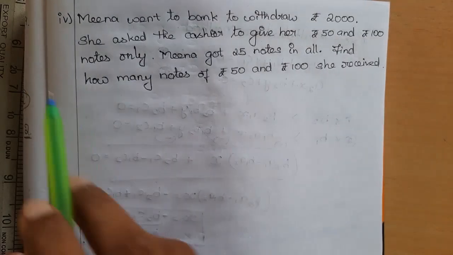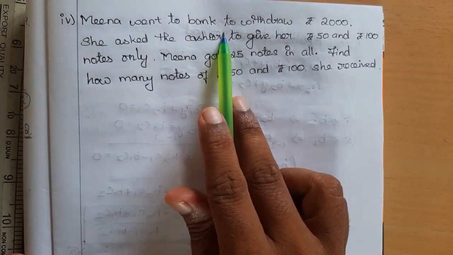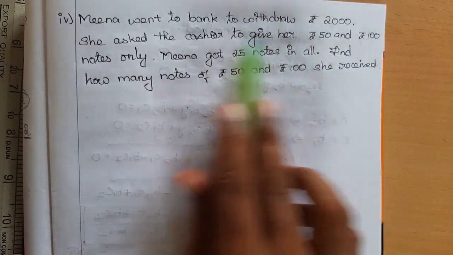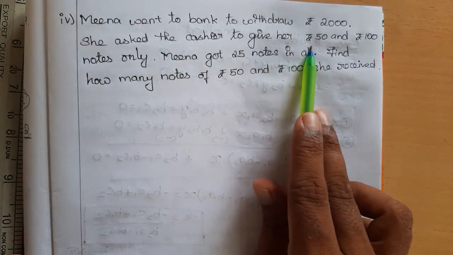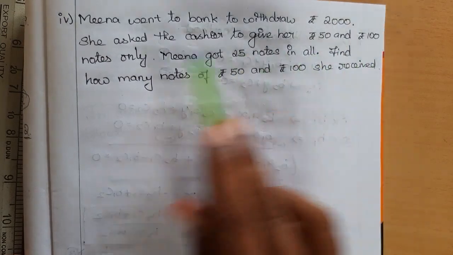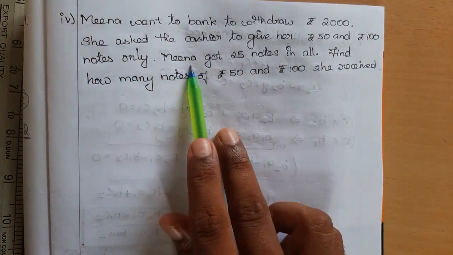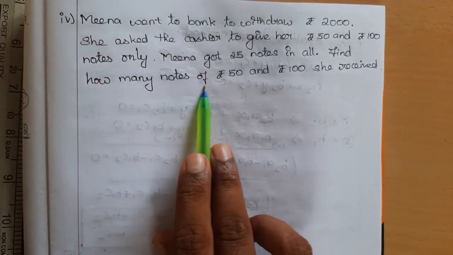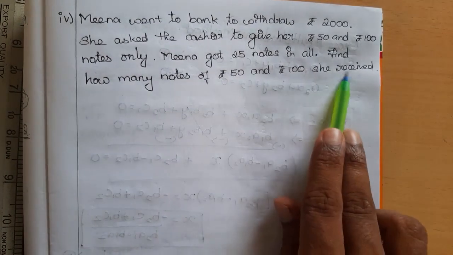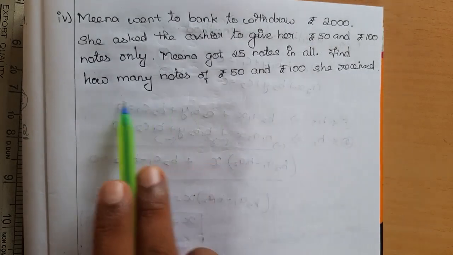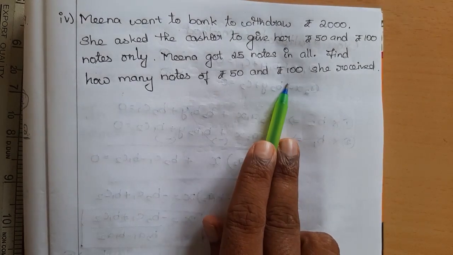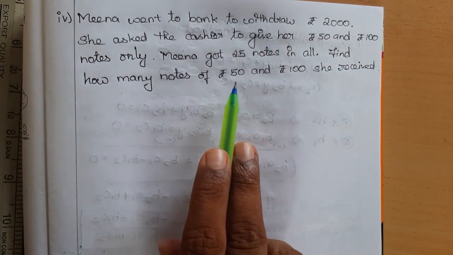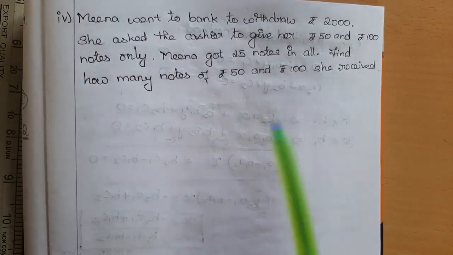So here we go for the next problem. Meena went to bank to withdraw rupees 2000. She asked the cashier to give her rupees 50 and rupees 100 notes only. Meena got 25 notes in all. So find how many notes of rupees 50 and rupees 100 she received. So let me consider x is for 50 and y is for 100.